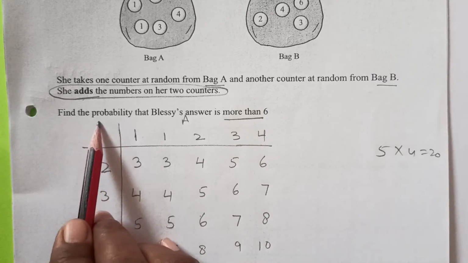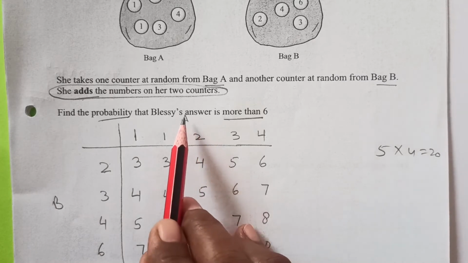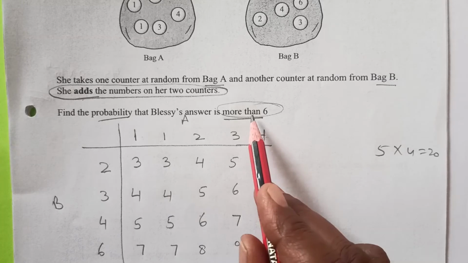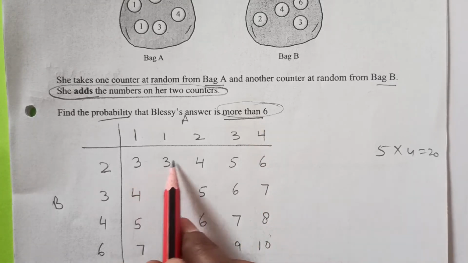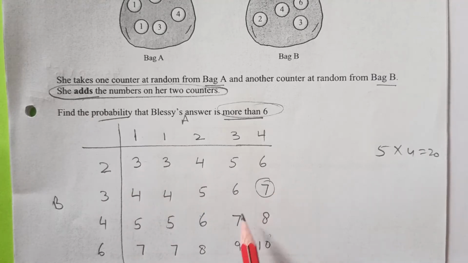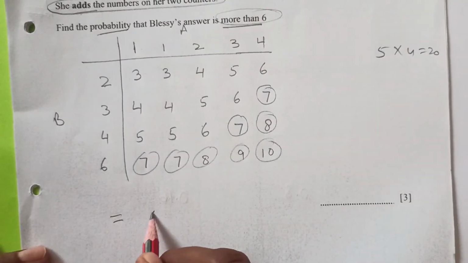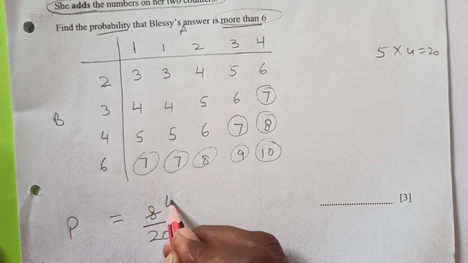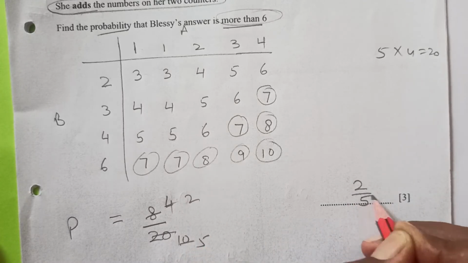Now, we need to find the probability that Blassie's answer is more than 6. More than 6 means we are not including 6, right? So more than 6 is here: 1, 2, 3, 4, 5, 6, 7, 8. All these numbers are more than 6, so there are 8. So probability will be 8 out of 20. So 2 times 4, again 2 times 2, 2 over 5, right?